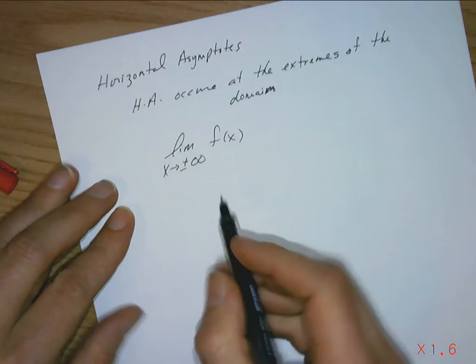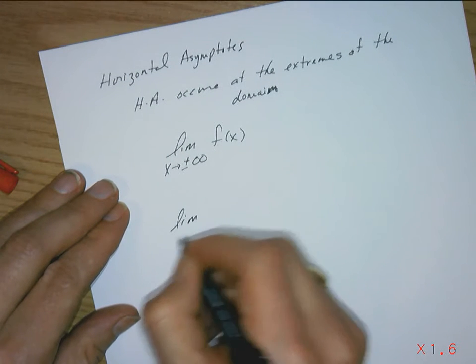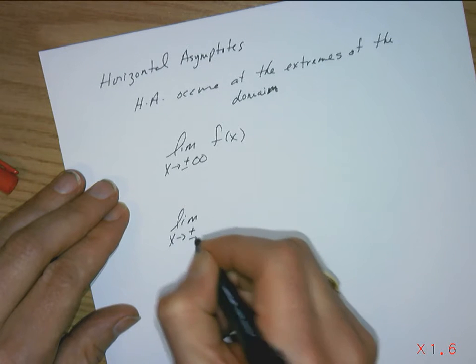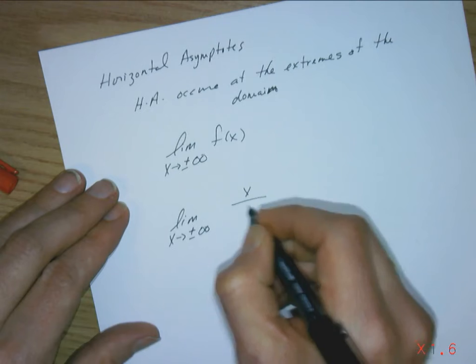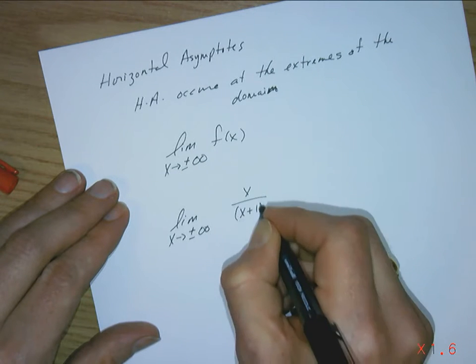So we're going to take a look at this. It's the limit as x approaches plus and minus infinity, I'm taking two limits at once, of x over x plus 1 squared.